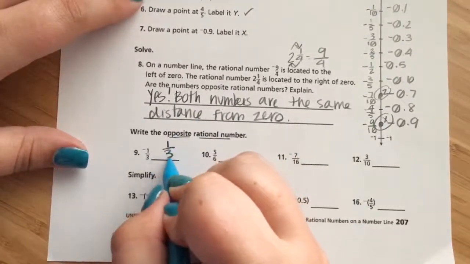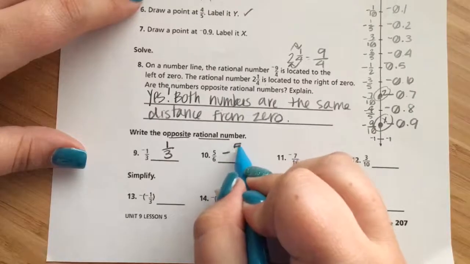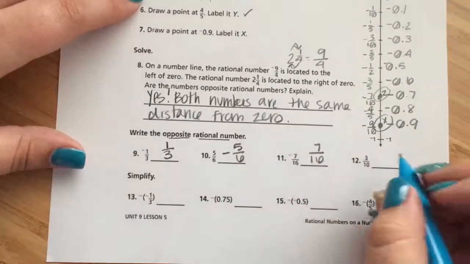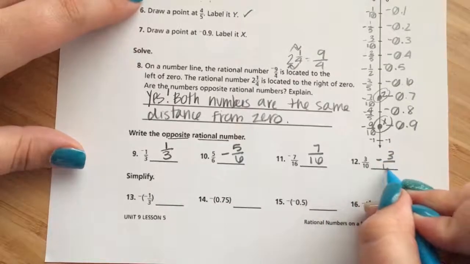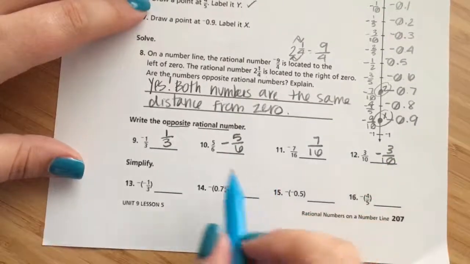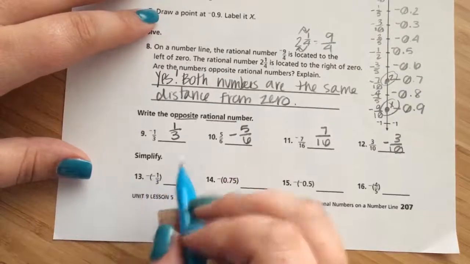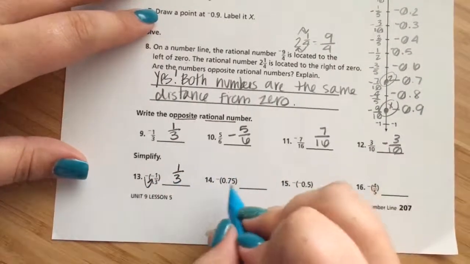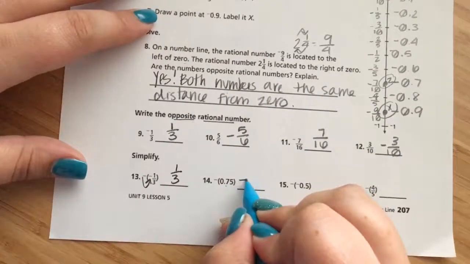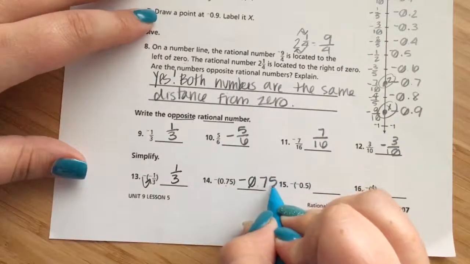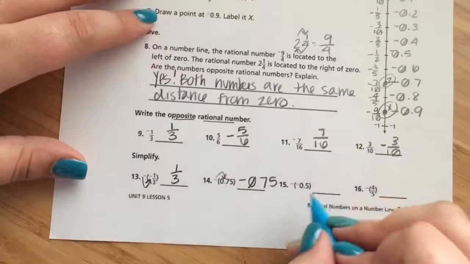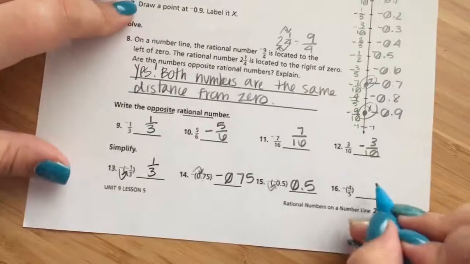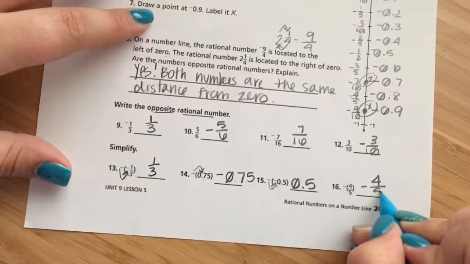So we're going to write the opposite rational number. So the opposite is 1/3. This time it's a positive, so the opposite's negative. This one's a negative, so it's positive, and the same goes for that. So this is like having a double negative. I always imagine that negative being distributed to that negative on the inside, making a positive. This one I distribute, it becomes negative 0.75. This one becomes a positive 0.5. And here's a negative 4/5.